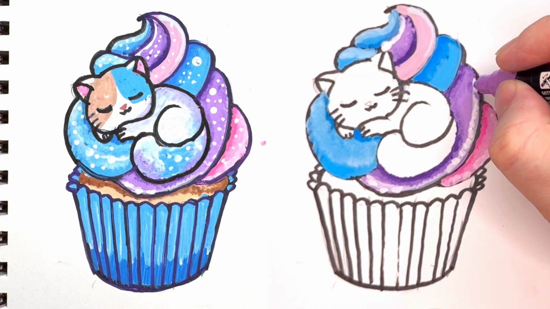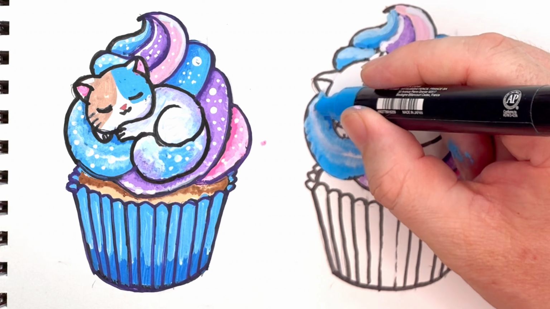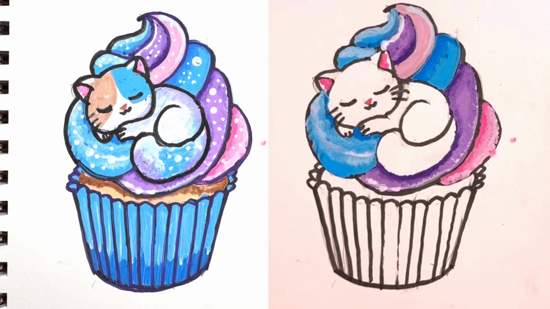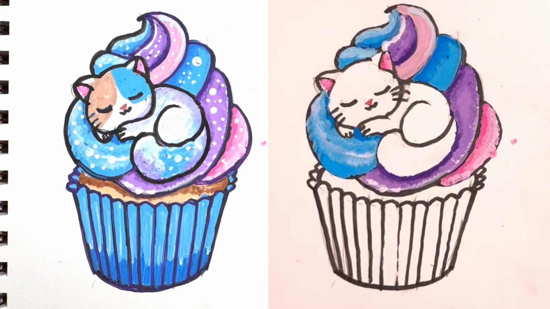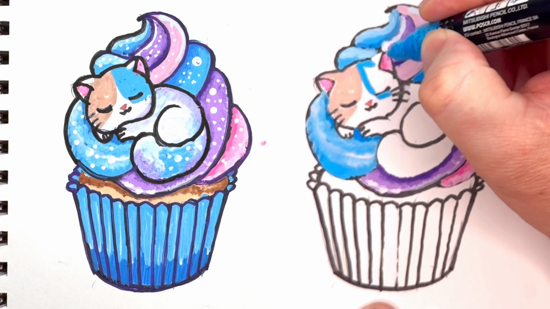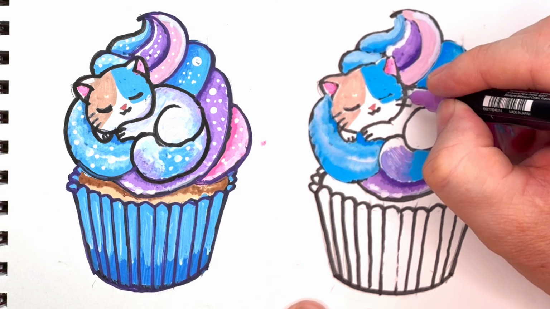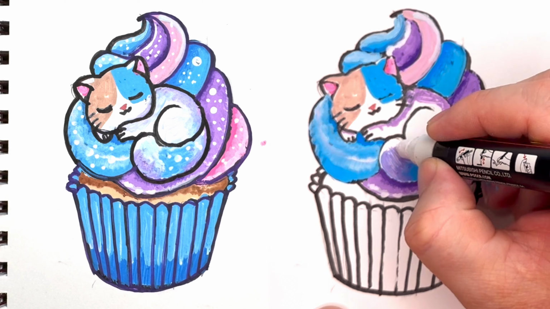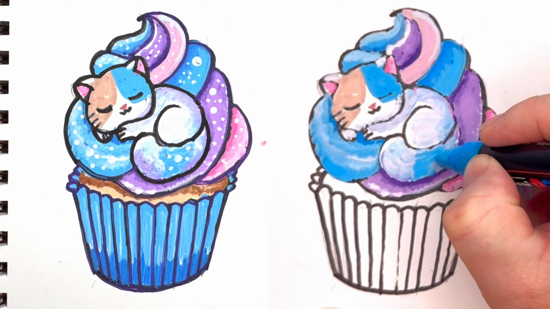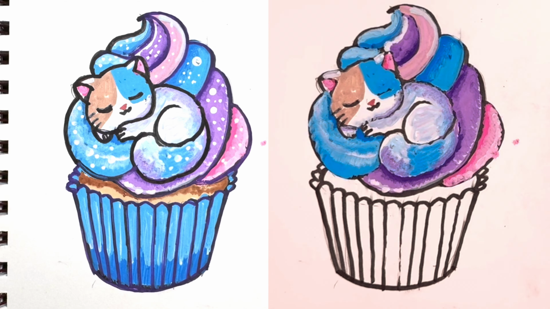And you can see how much depth and dimension we've already created. I'm going to do the same thing on the kitty cat, going in with the white paint marker to go over the top of these colors while they're still wet. Lightening those up, and then I'm going to go back in and build up the value just a little bit more.